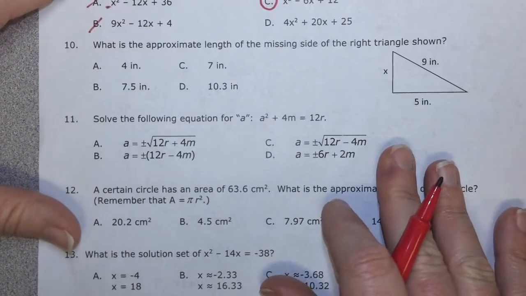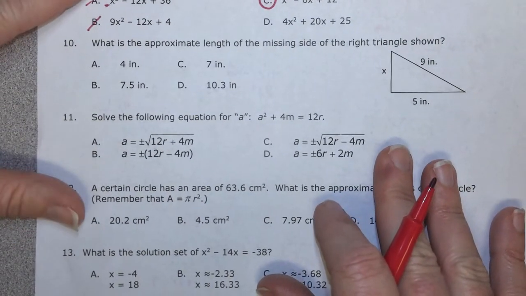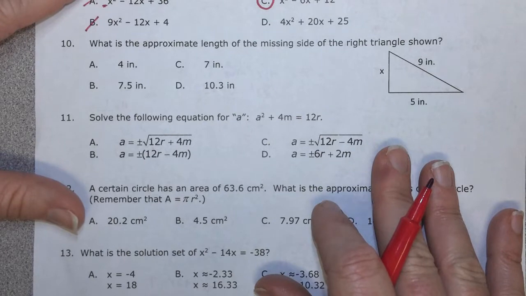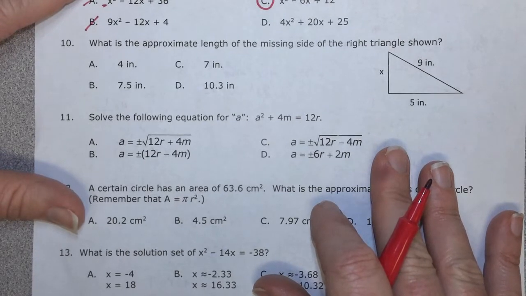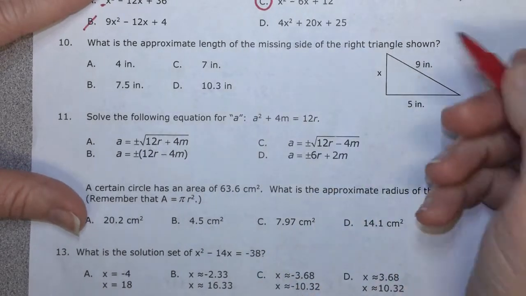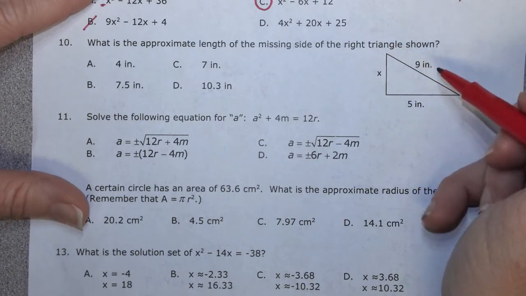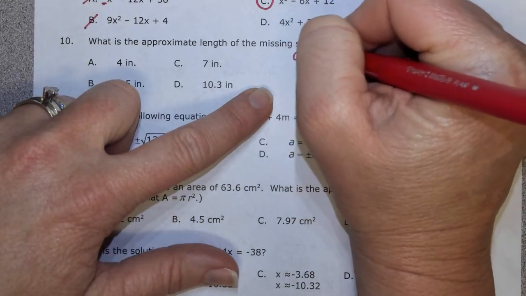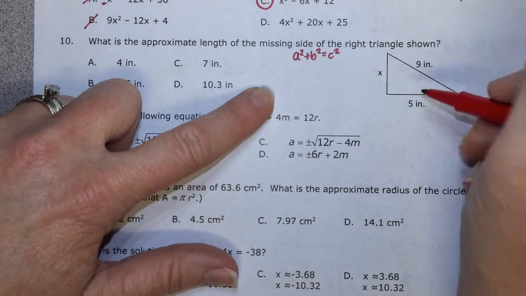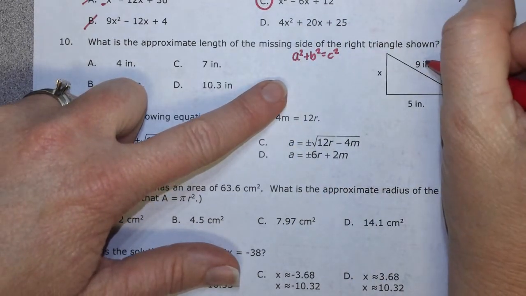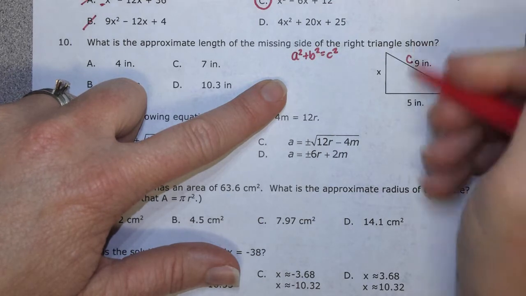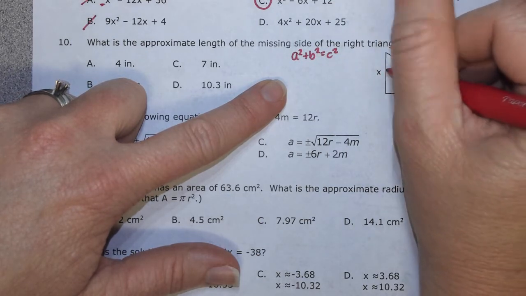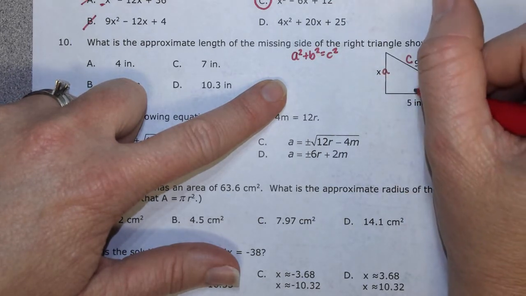Okay, moving on to number 10. What is the approximate length of the missing side of the right triangle shown? Since it's telling us that it's a right triangle, we know that we can use the Pythagorean theorem, which is a squared plus b squared equals c squared. So our hypotenuse has to be our c value. And then we'll just go ahead and have x be our a and 5 be our b.